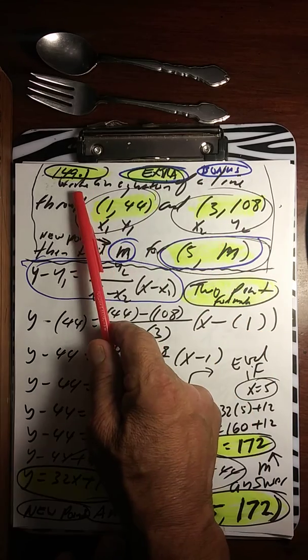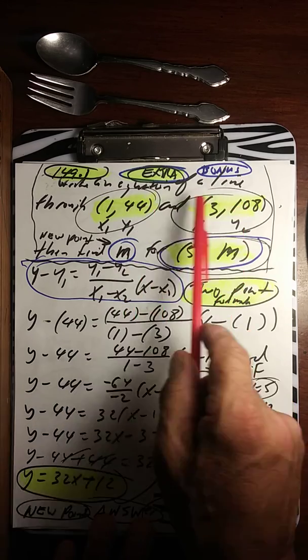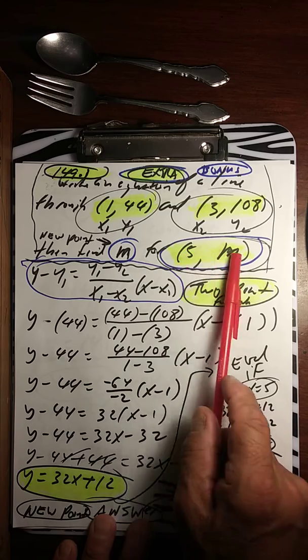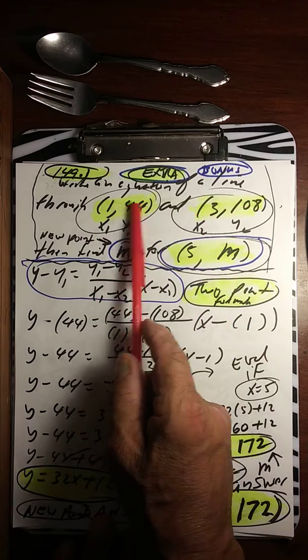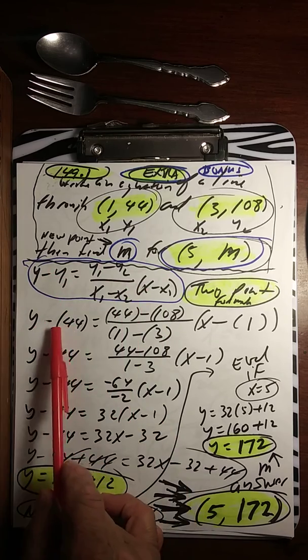Bonus, extra. Write an equation of a line that goes through 2 points. And after you find the equation, I'm going to ask, what is m if (5, m) is a new point on that line? Well, let's find the line first. Two-point formula. There it is. So now put the numbers in.